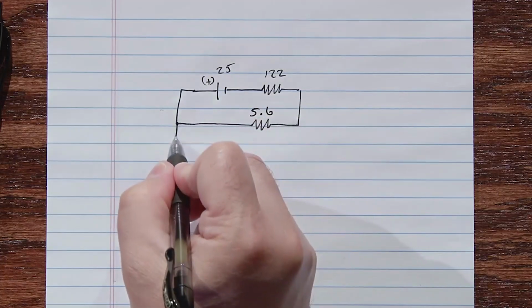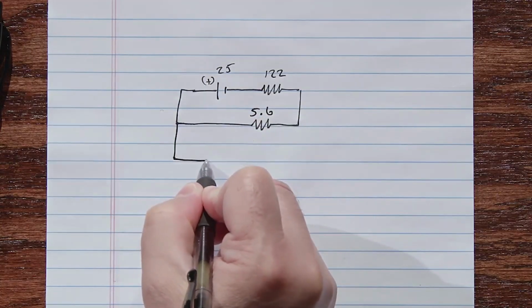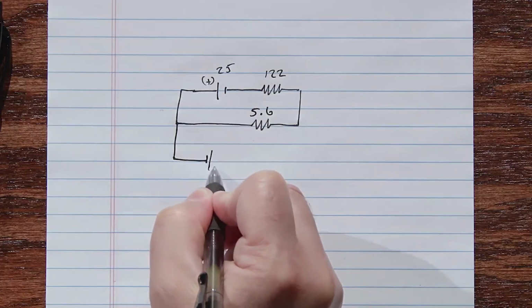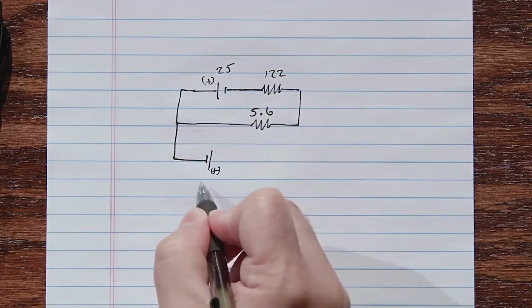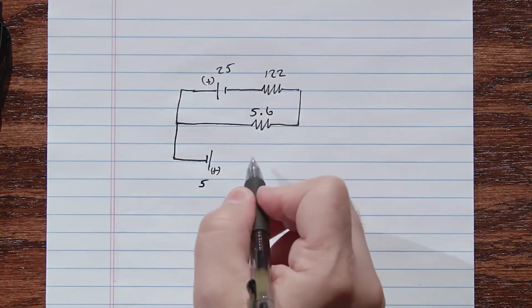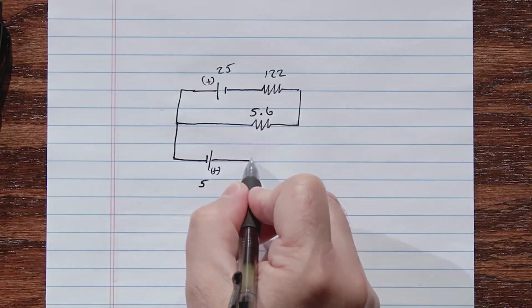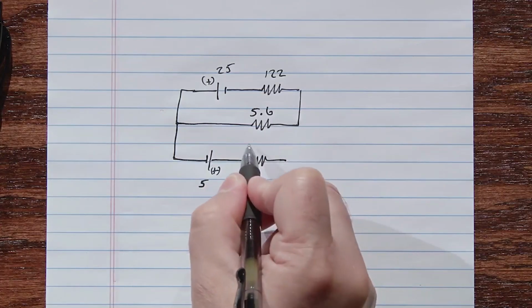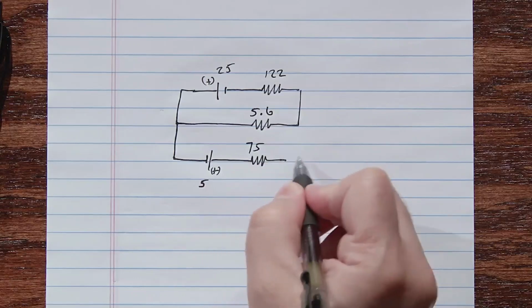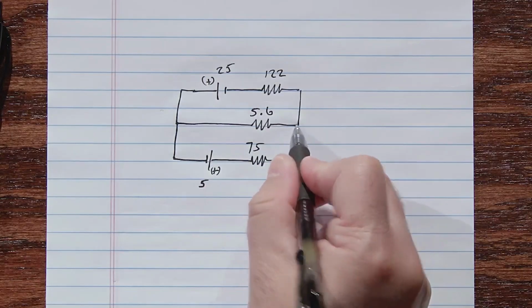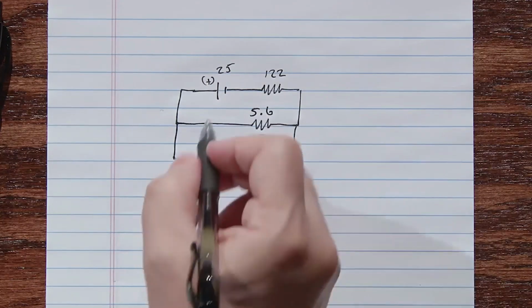And then I have another branch of the circuit with a battery with the positive side over here, and it is a 5 volt battery connected to a 75 ohm resistor. And they connect back here.